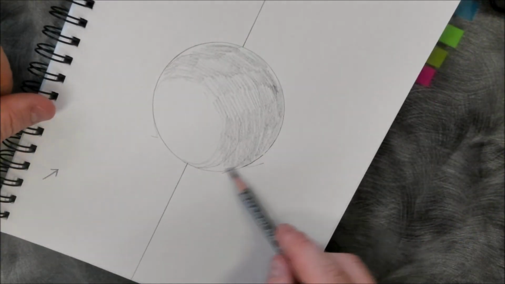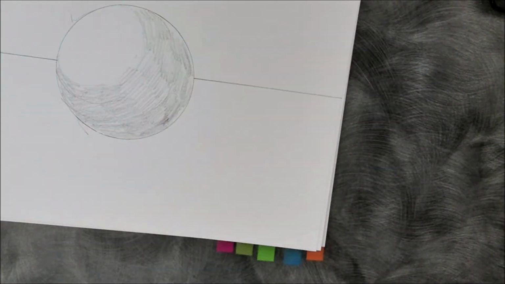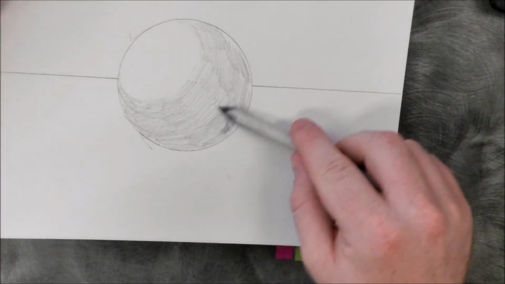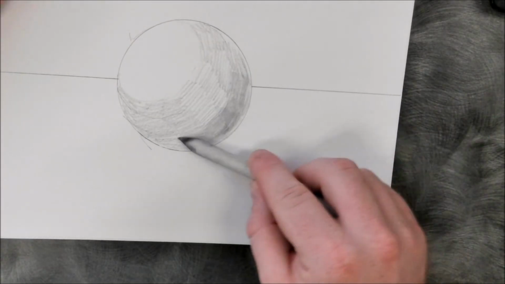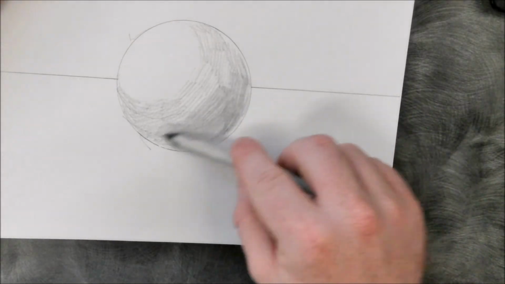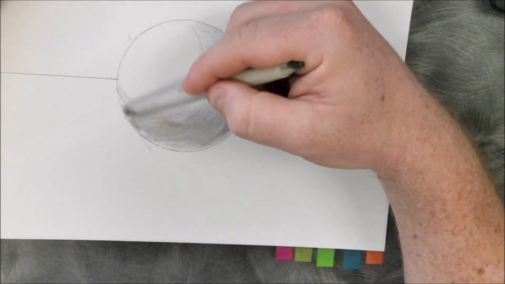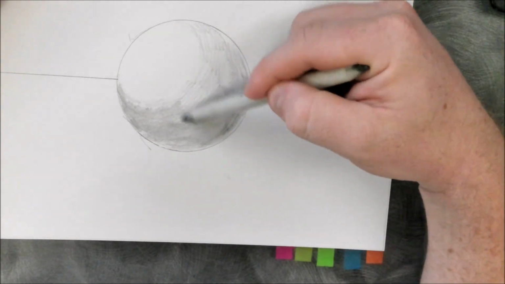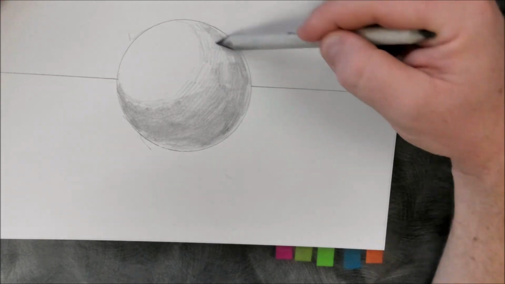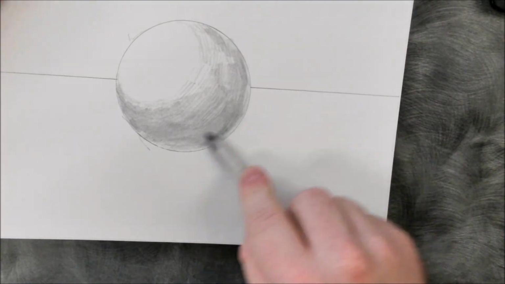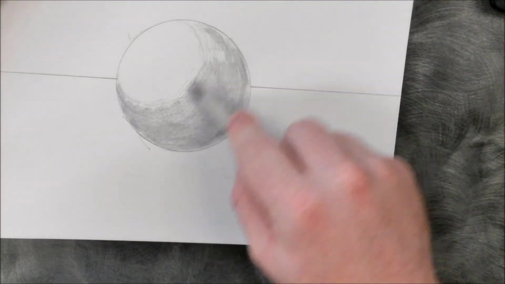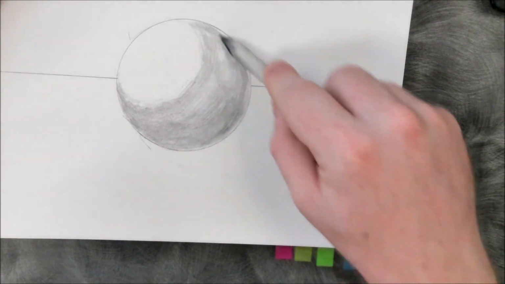But watch my process carefully. I'm adding a little bit, then blending out. Also notice that I am leaving a lot of white space at the top. That's because I want to pull some of the value up with the blending stick. It would be impossible for me to get these super light tones using just my pencil, but the blending stick is able to move around the graphite that's already on the paper and give me very light transitional tones.